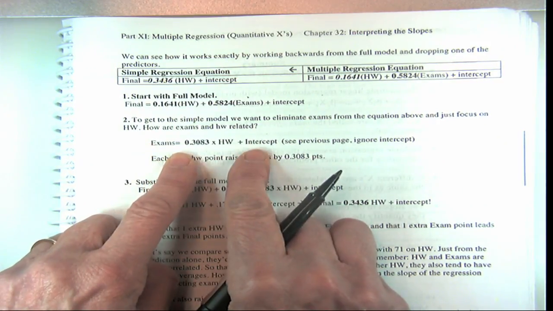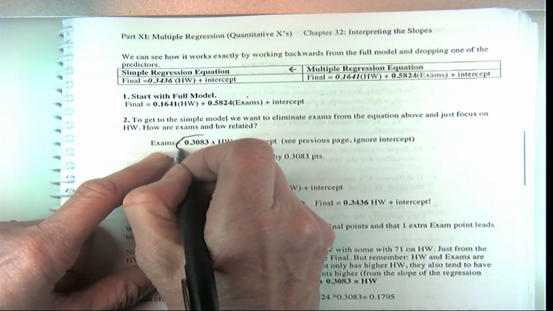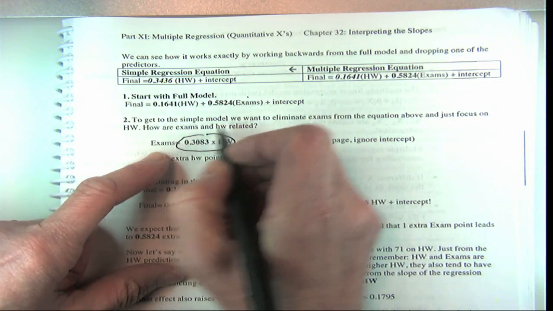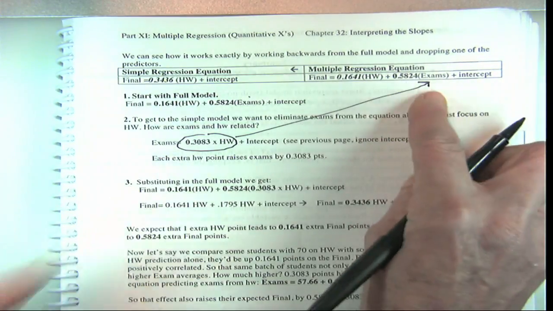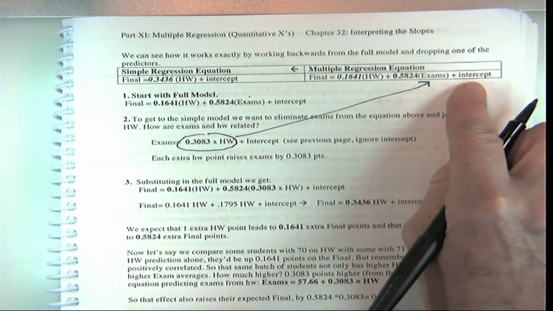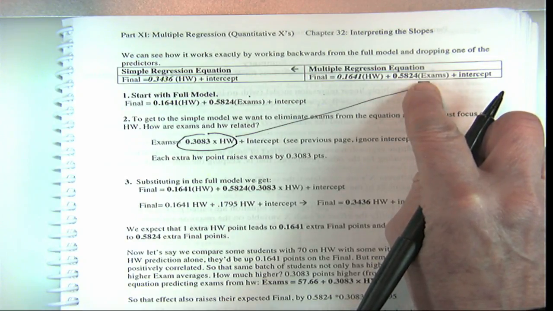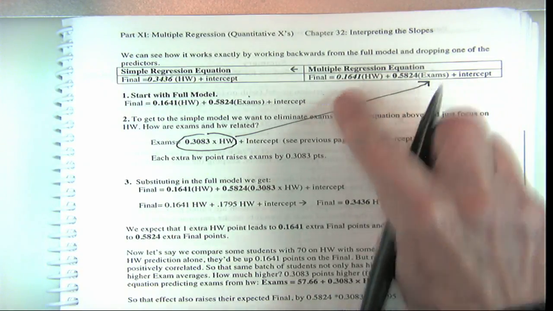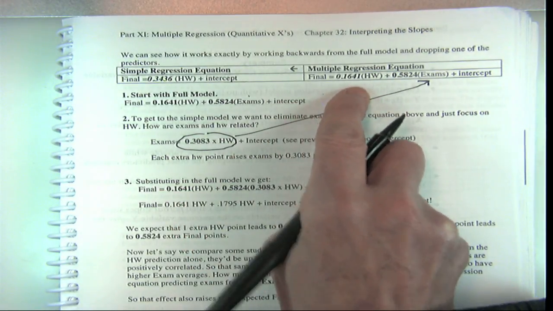So here was the equation we just got. All we're going to do is put this part of it in for exams. Substitute that for exams. Of course, we'll change the intercept, but we're not worried about that. Then we'll have 0.1641, that's the partial slope.